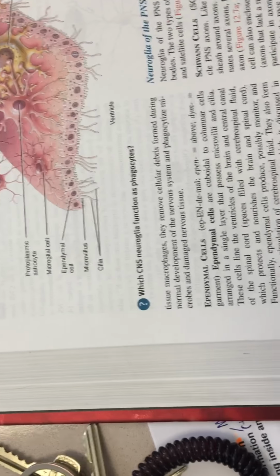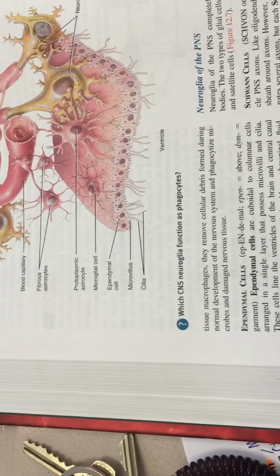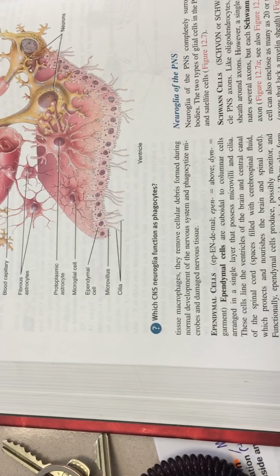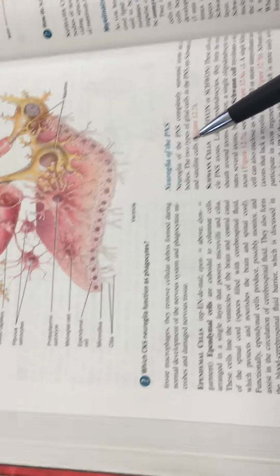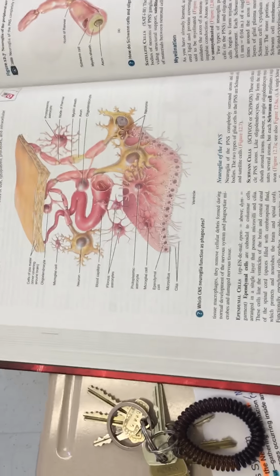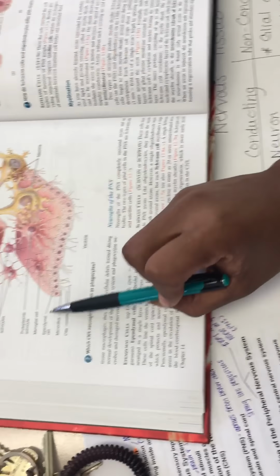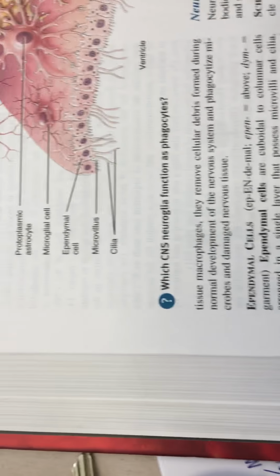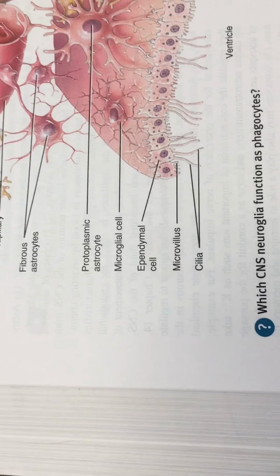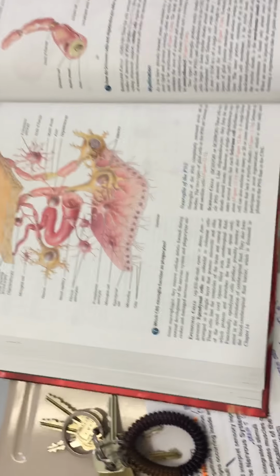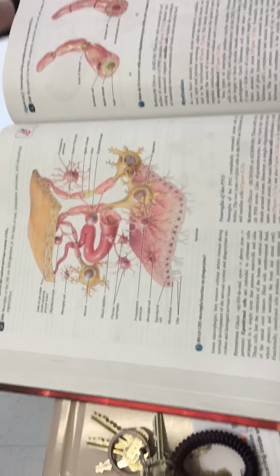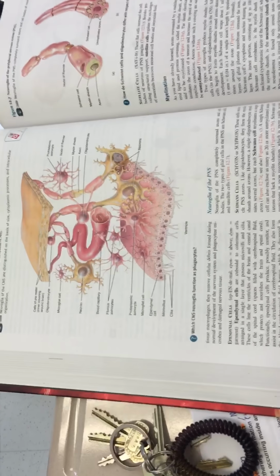Ependymal cells, their job is to actually produce cerebral spinal fluid, CSF. Cerebral spinal fluid is the fluid that is produced in the brain and the spinal cord. It helps to protect the brain and the spinal cord. It's part of the central nervous system that, if you've ever heard of meningitis, you can actually test your cerebral spinal fluid for infection. You actually can inject medications into your cerebral spinal fluid, and then it'll travel through your central nervous system.